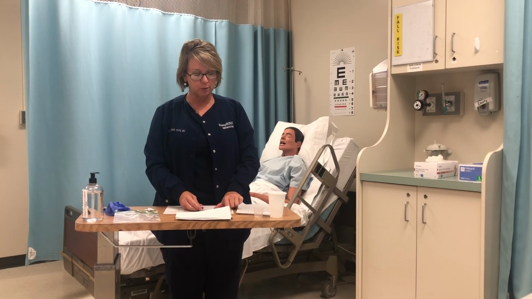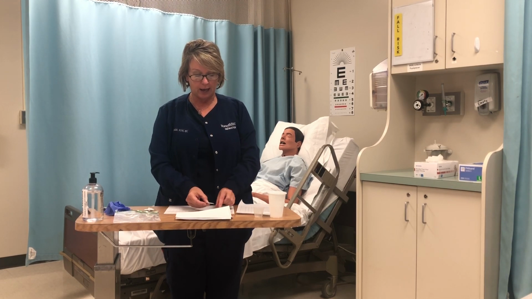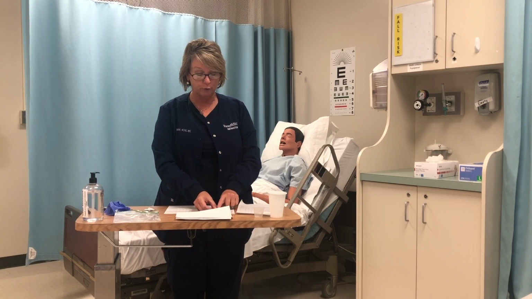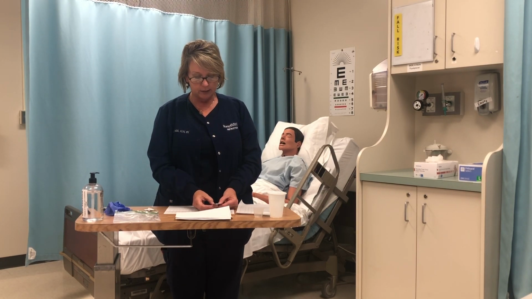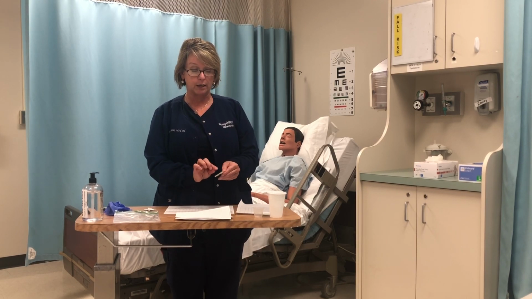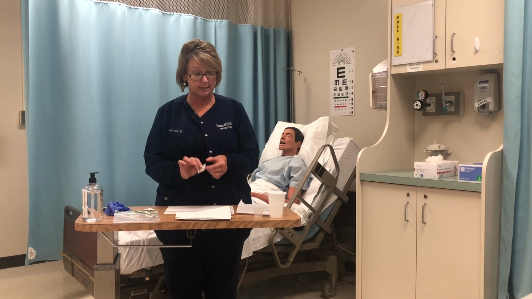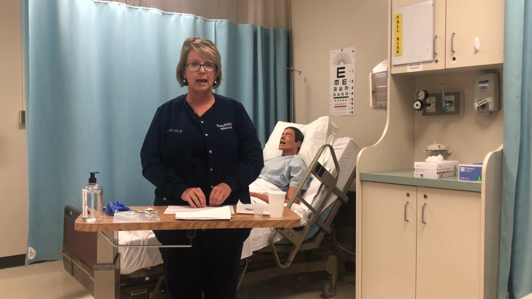Furosemide 20 milligrams PO Q day. I'm looking at comparing to my MAR, furosemide or Lasix 20 milligrams. And at this point, I want to check the expiration date. It is 2036, so it is not expired. I always take a peep at my pill to make sure that it's intact. And I'm going to set it to the edge.